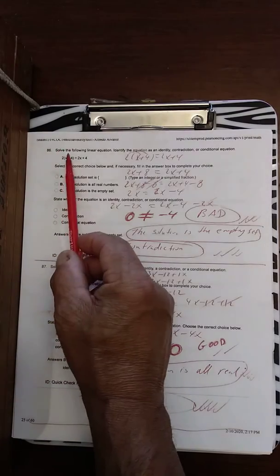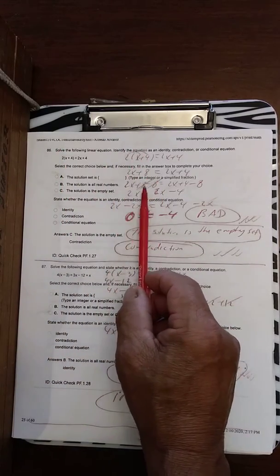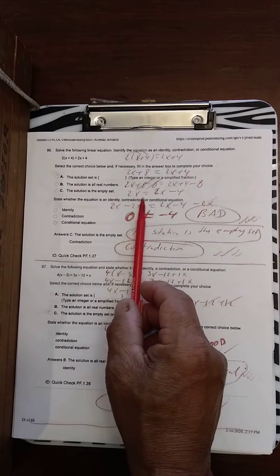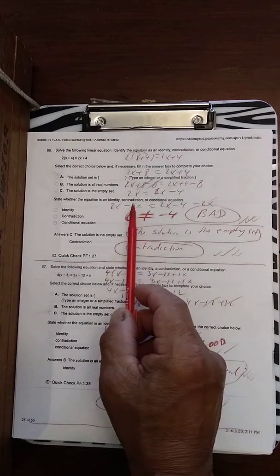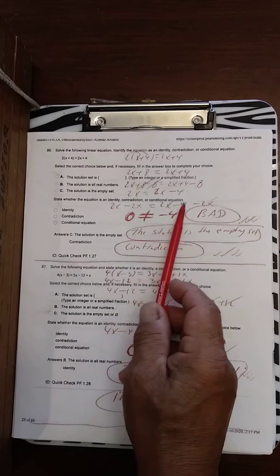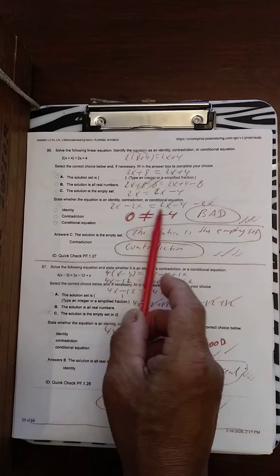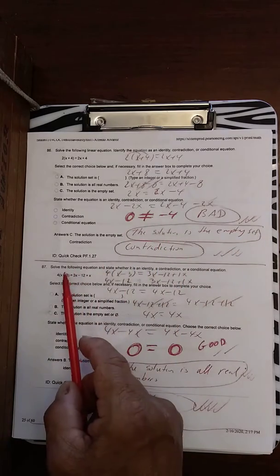This one. 2 times x, 2 times 4, 2x plus 8. So now subtract the 8's. So we have 2x equals 2x minus 4. Minus 2x, minus 2x. Oh, we get 0 is not equal to negative 4. Nope. Bad. The solution is empty set or contradiction. In other words, no solution.